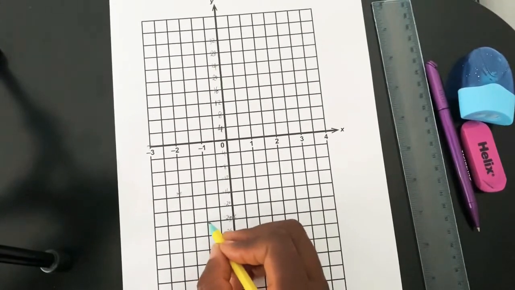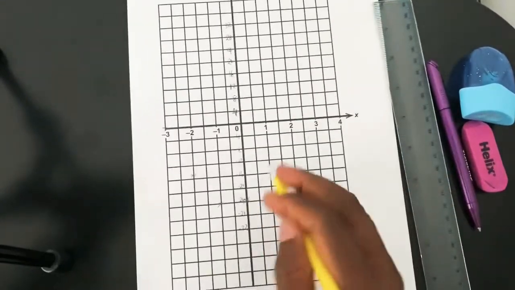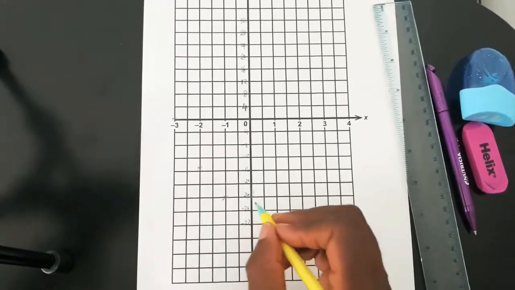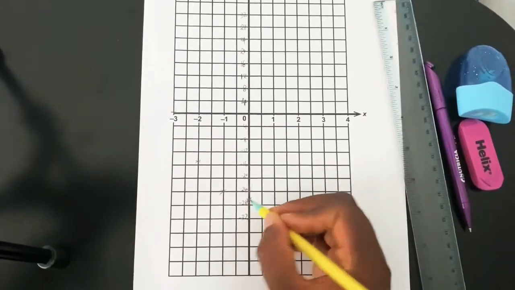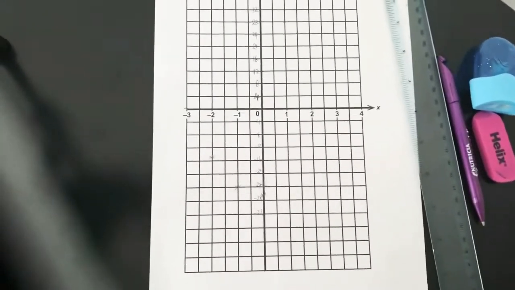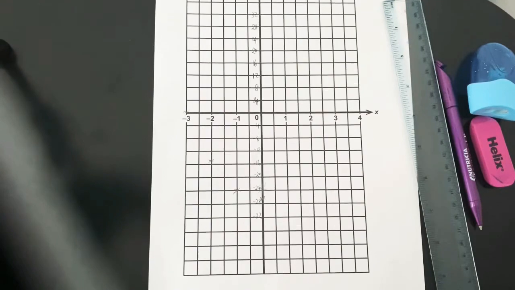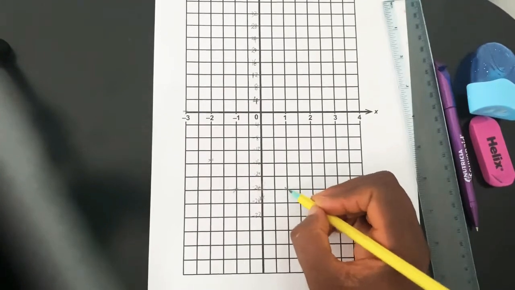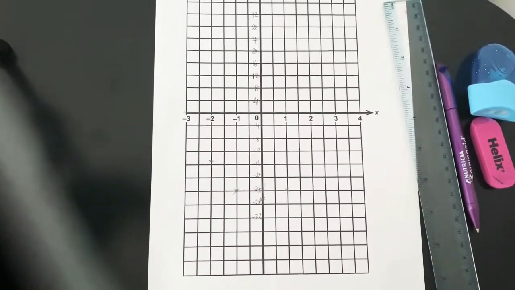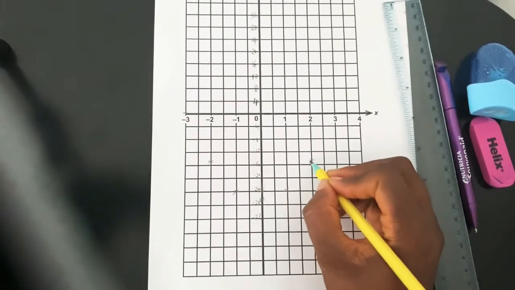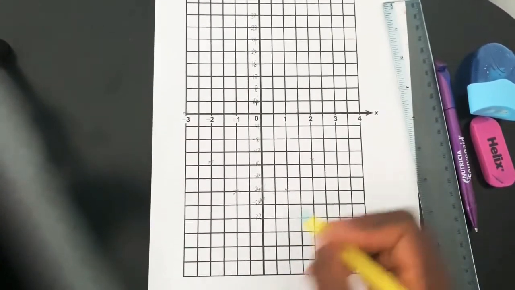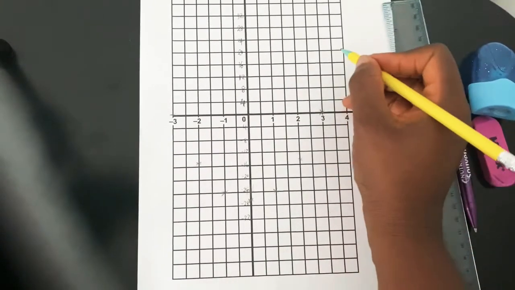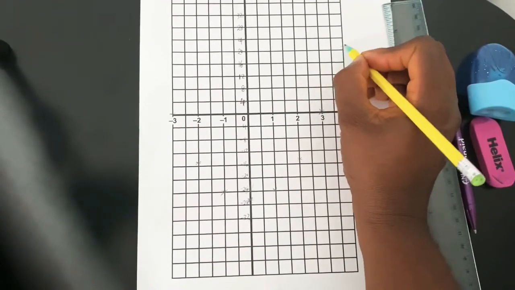Minus 24 should have been here. Sorry about that. And minus 27, this is 28, so it should be down here somewhere. And when x is equal to 1, y is equal to minus 24. So coming back up, when x is equal to 2, y is equal to minus 15. So it's coming back up. When x is equal to 3, y is equal to 0. And when x is equal to 4, y is equal to 21, which is up here somewhere, just above 20.